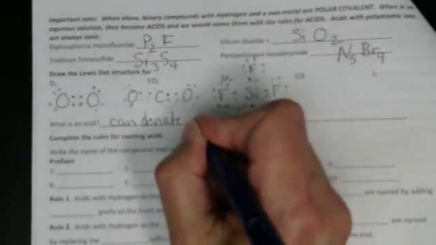Continuing with acids. An acid is something that can, we'll just say, donate hydrogen ions. It's a proton donor.